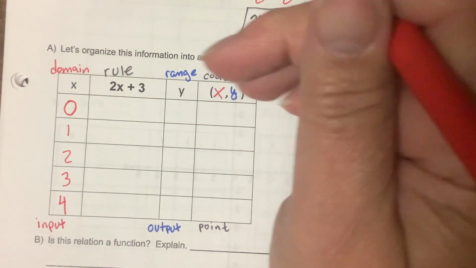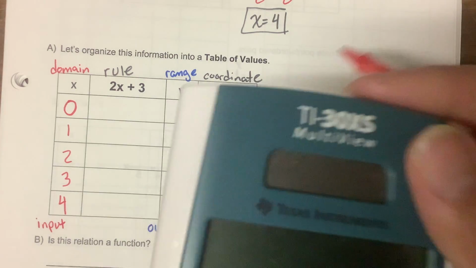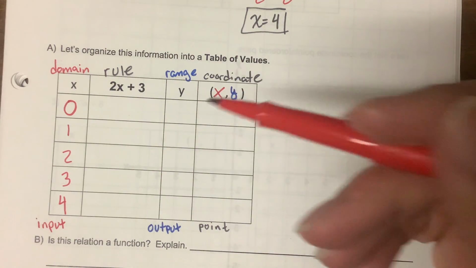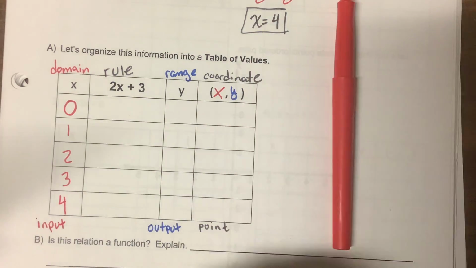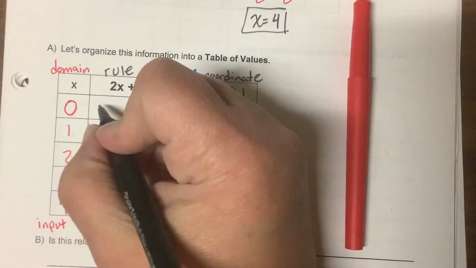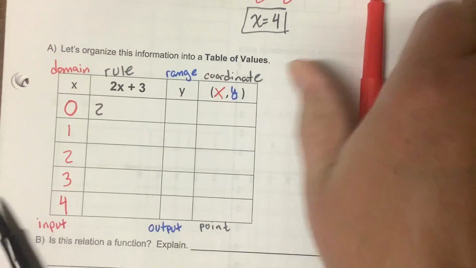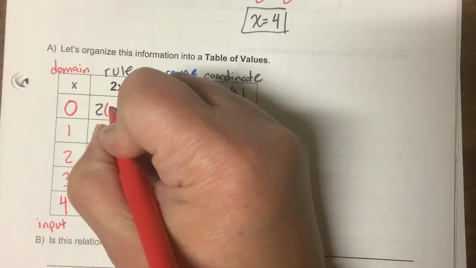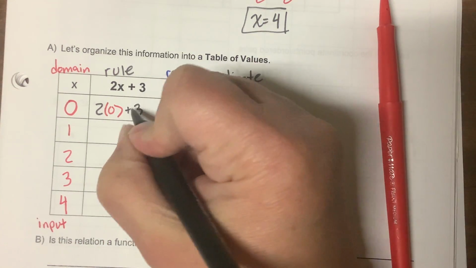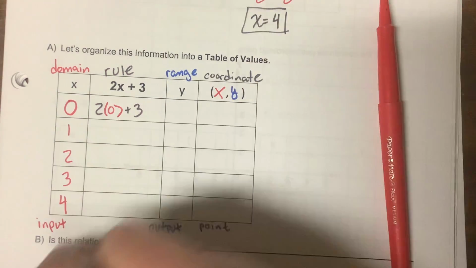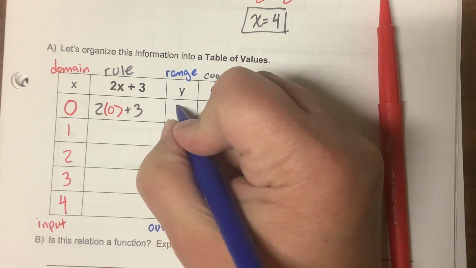Now, of course, I have Ty with me. Ty is going to help me do problems, but not easy problems like this. So let's do this problem. 2 times 0 plus 3. Well, 2 times 0 is 0, plus 3 is 3.